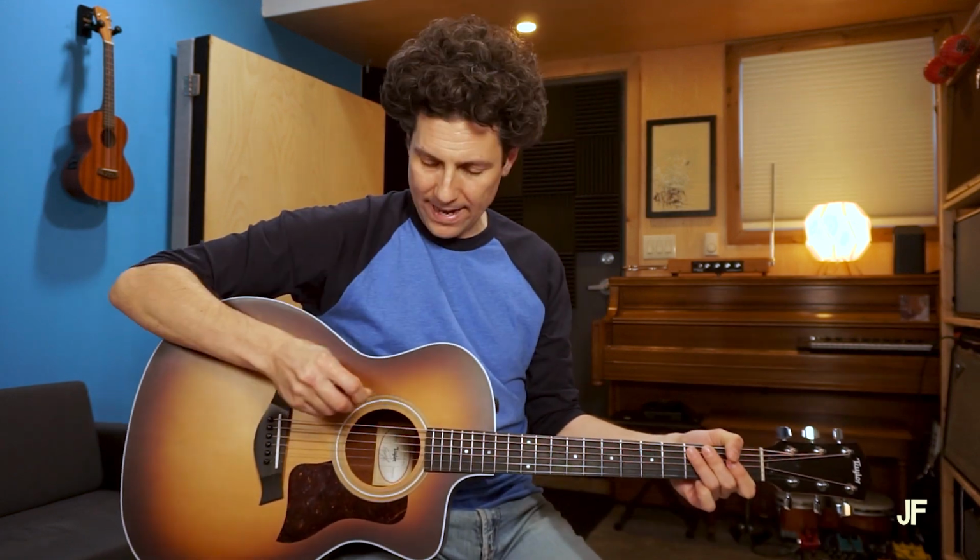I have a couple different picks here, and I'm going to show you what they are and how I hold them. So I have a light gauge pick, which I really like for strumming. And I have a heavy gauge pick, a thick pick, that I like for picking out melodies, because it's got a lot less flex in it, and I just find it easier to be precise and just get a quick response on the note that I'm trying to hit.